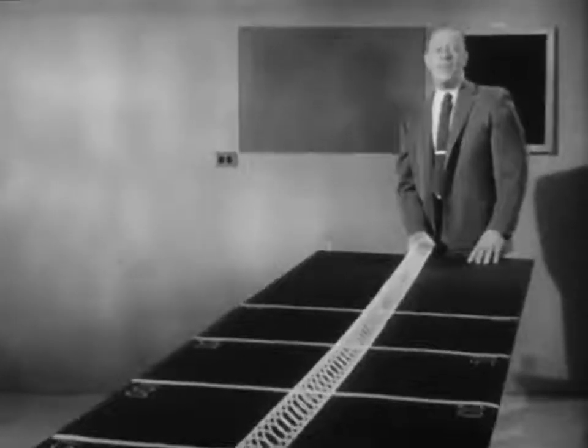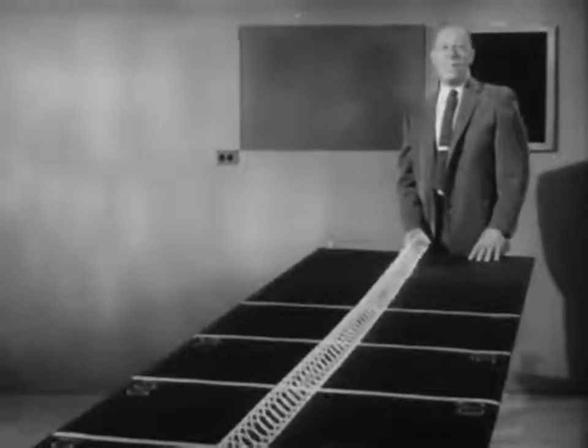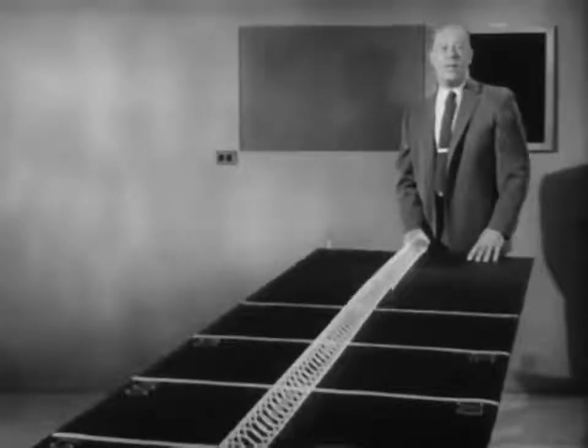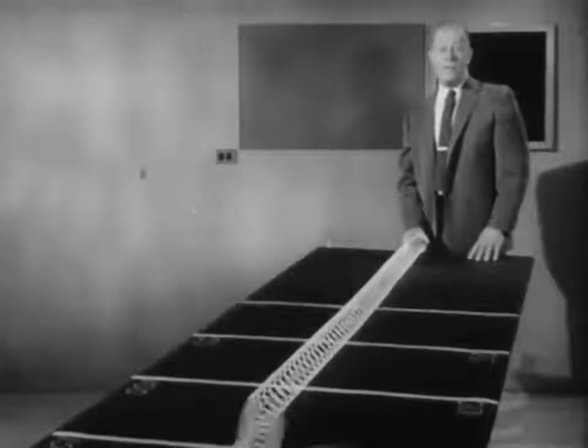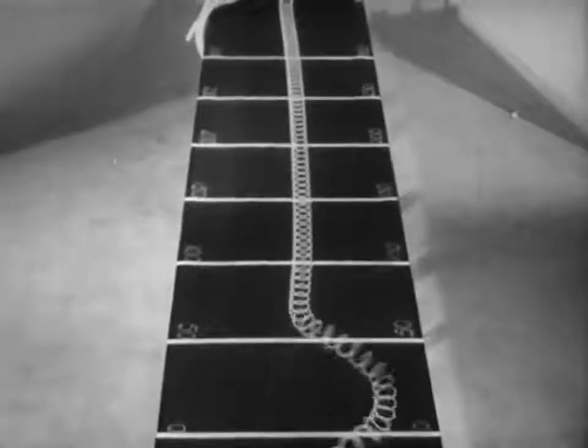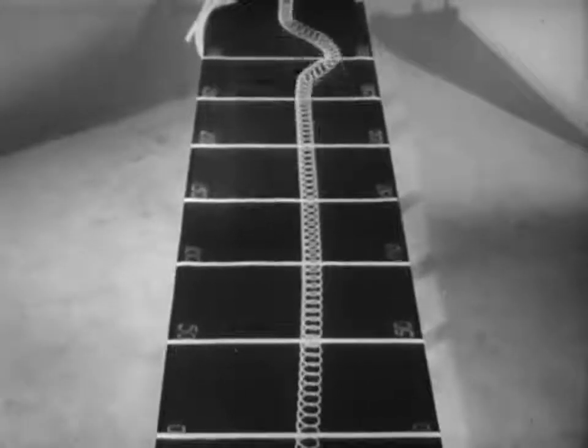Almost every day you see examples of this kind of behavior in flapping flags and whipping clotheslines, but I'll bet you hardly ever seen it happen this slow before.